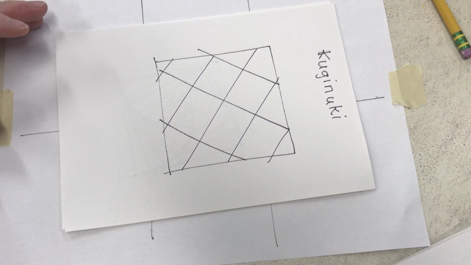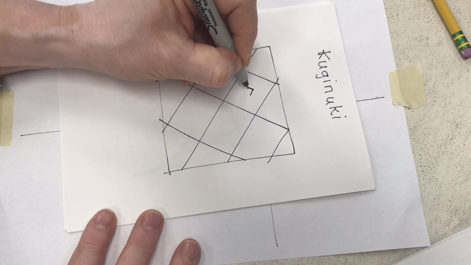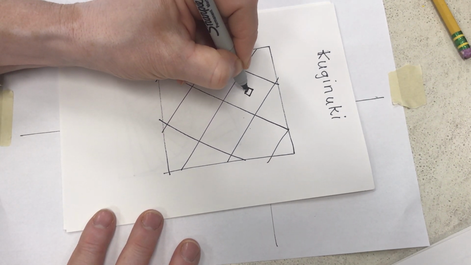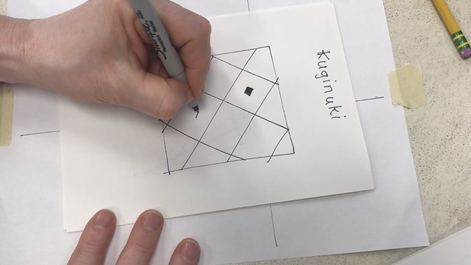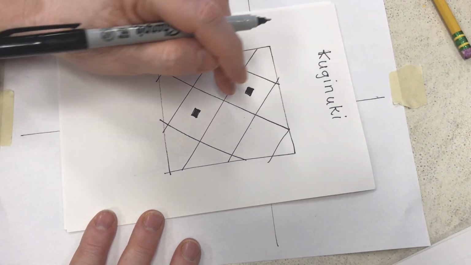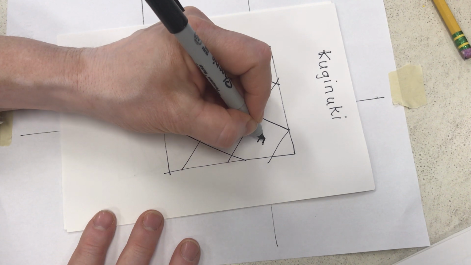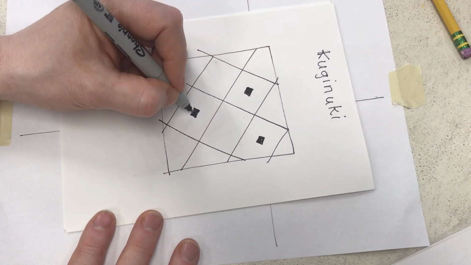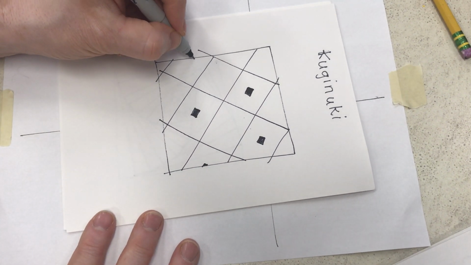Now every other one on this particular design, you're going to put a little square and solid it in. Not every one, just every other one. So if I do that, then I'm going to go over here. Now I might only have just a little bit of the square showing.